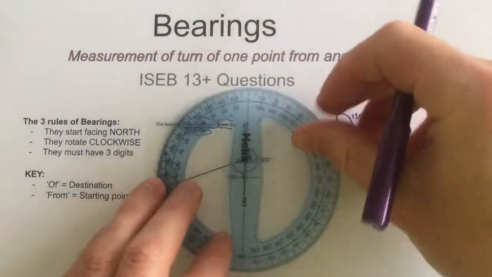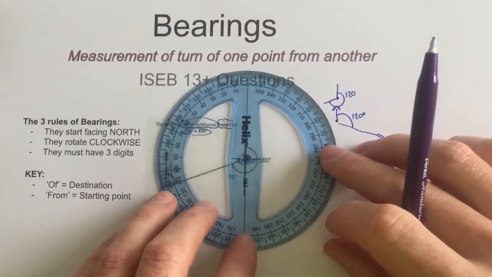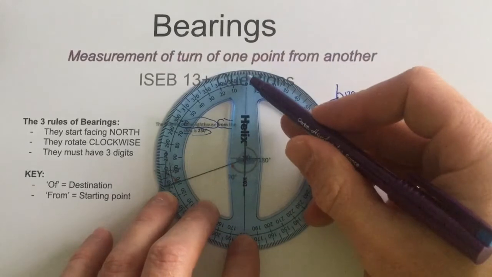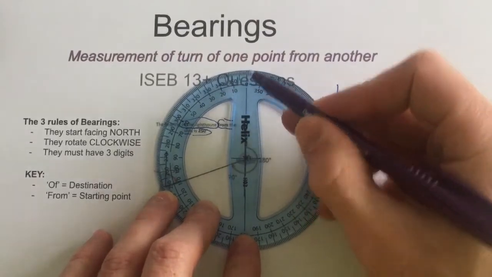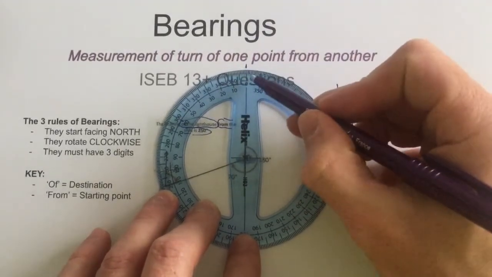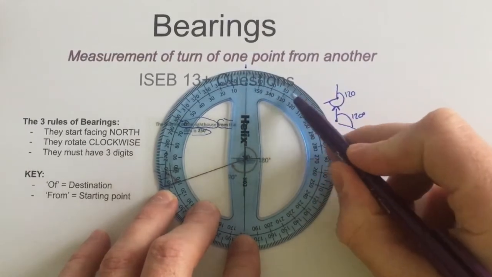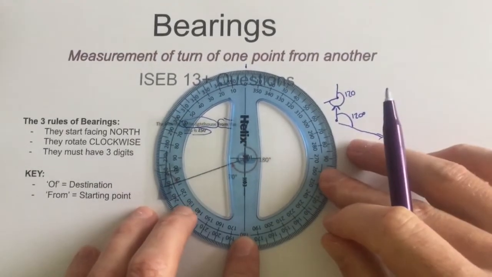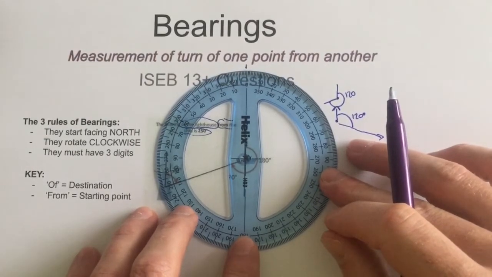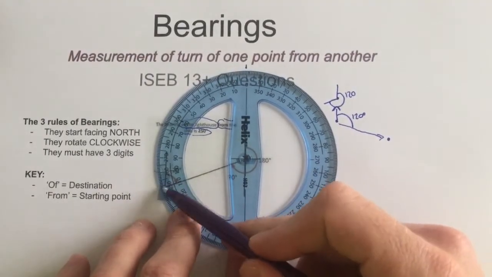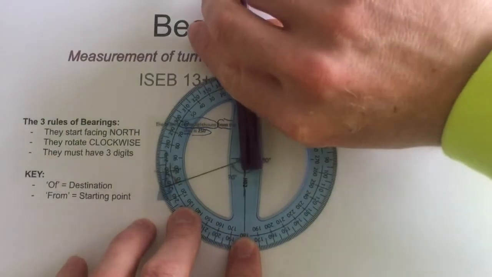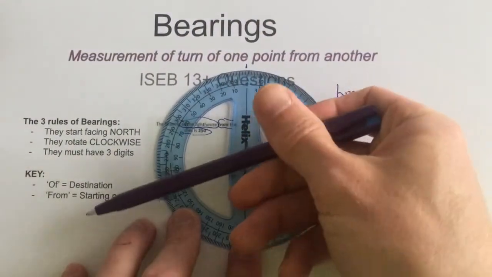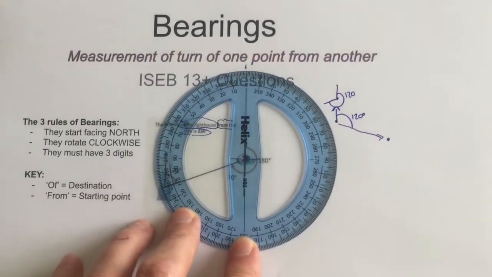So how you do that, you get your protractor. You put the center of your protractor on your point. Make sure it's pointing north. We've got zeros on north here. And then you count your degree of turn, 10, 20, 30, 40, 50, etc. all the way around here to 250. So the degree of turn from a starting point facing north to the direction you want to go in to the lighthouse is 250 degrees.